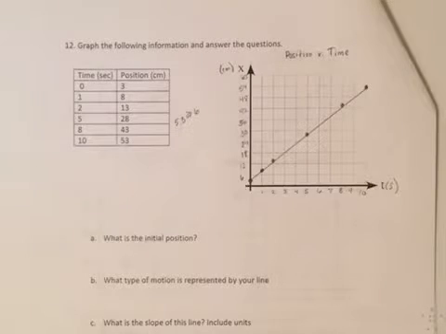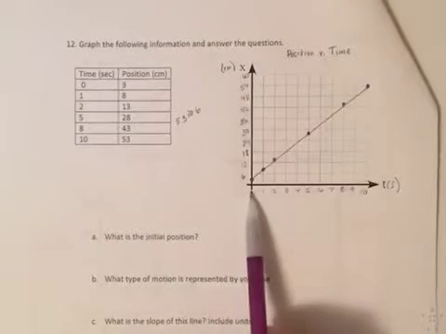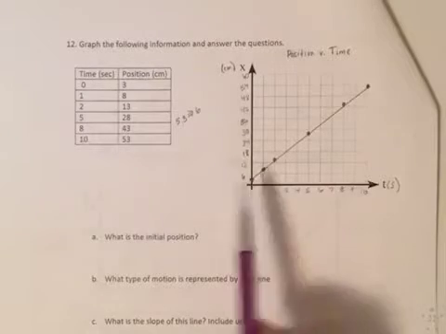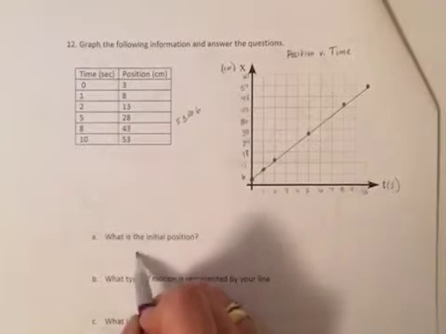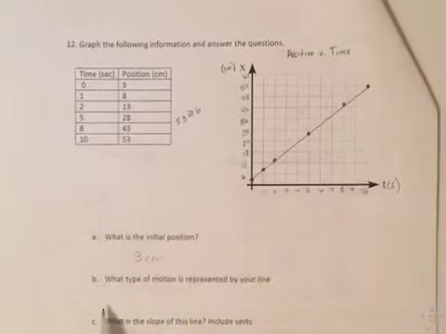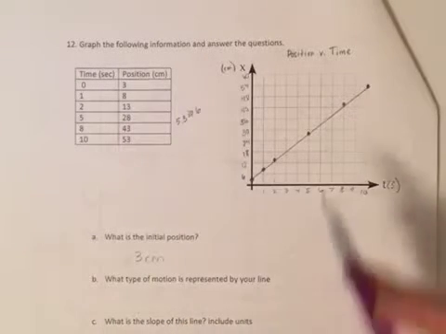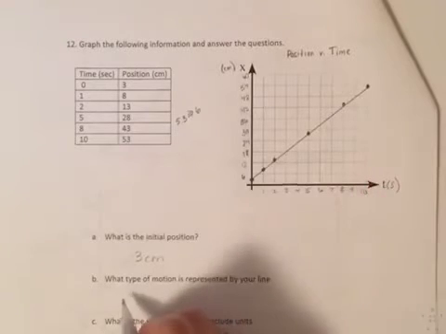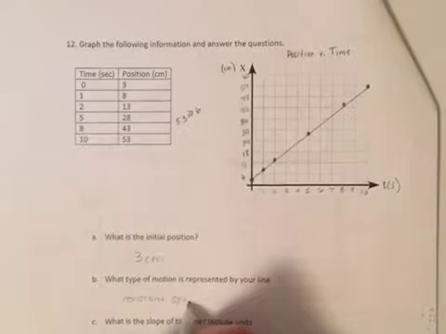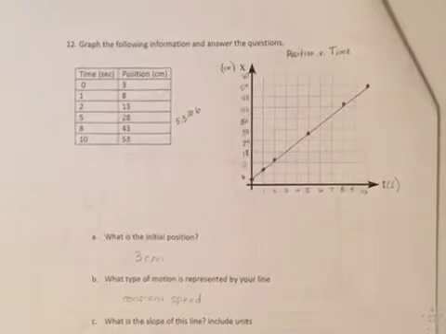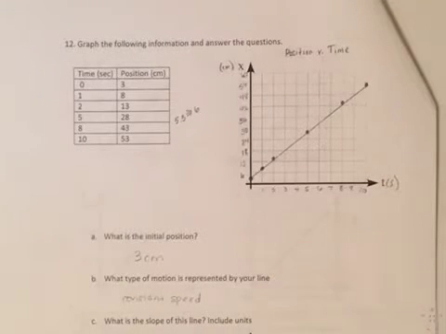Initial position is where they started, so you can either go to time 0 and look, or it's much easier to go over here, go to time 0, that's where he was. 3 centimeters. What type of motion is represented? It's a straight line, so I know it's constant speed. The slope of the line.